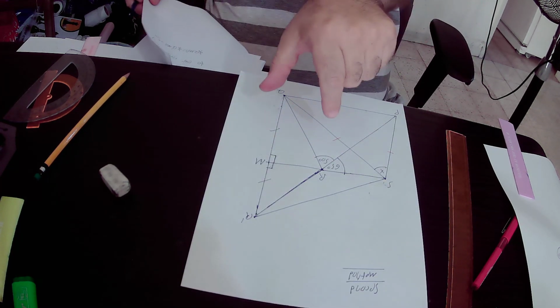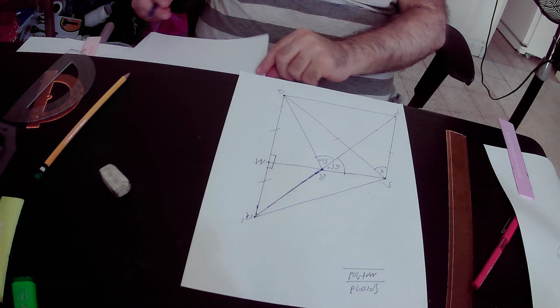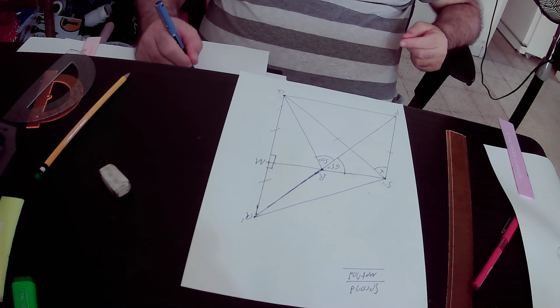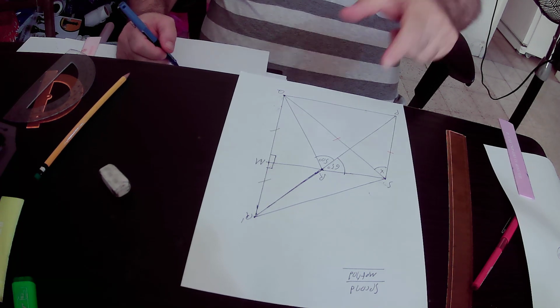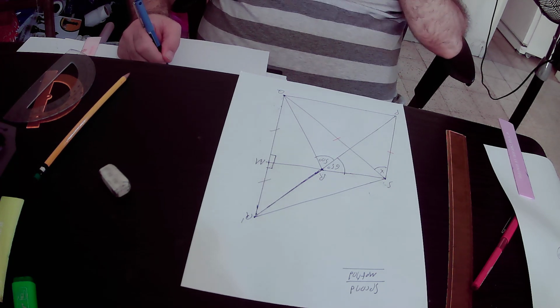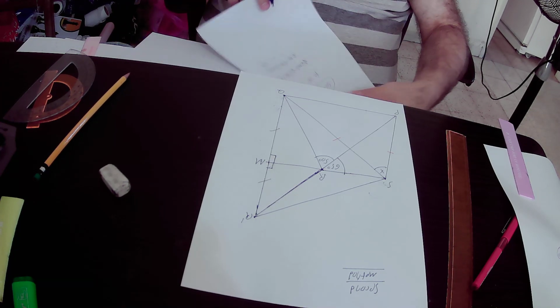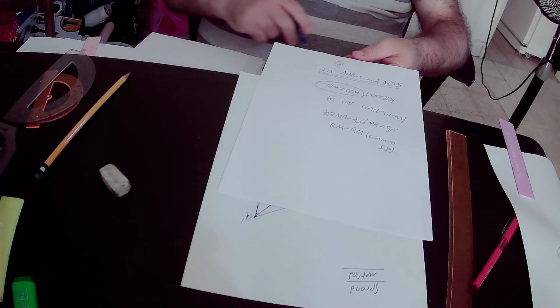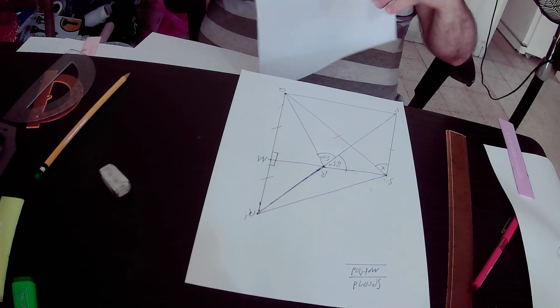And side RM is a common side that belongs to both triangles, so we can write down that RM equals RM. It is a common side.